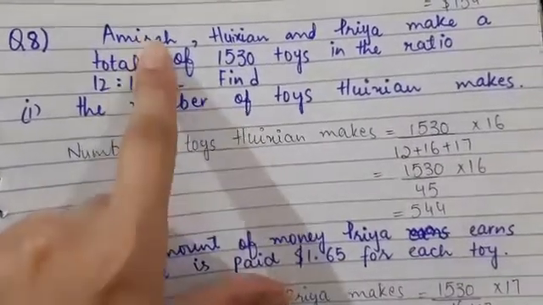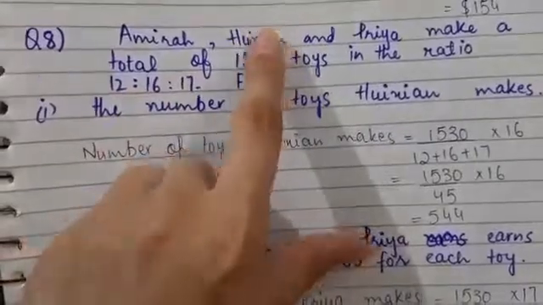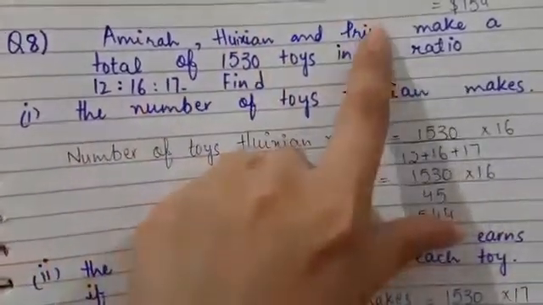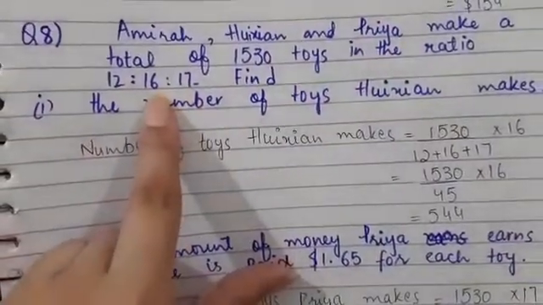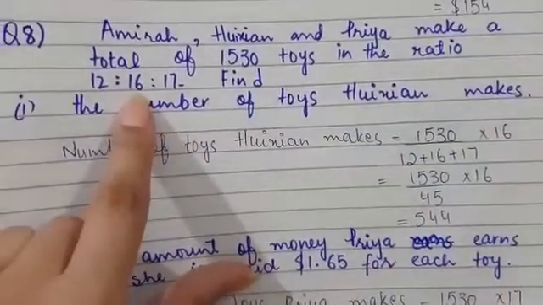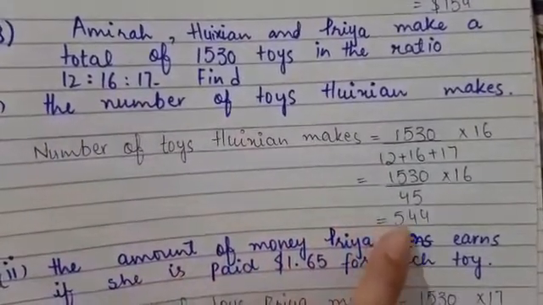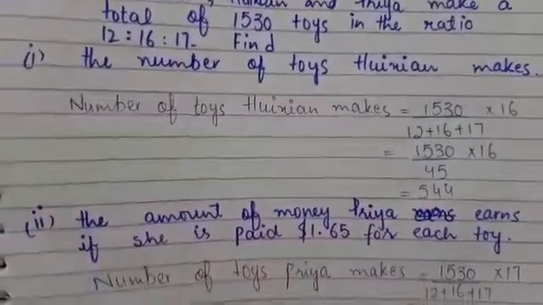You can easily see, the first shows the value of Amira, the second shows the value of Huixian, and the third shows the value of Priya. So the 16 we have put here is the number of toys of Huixian. After simplification the answer is 544.